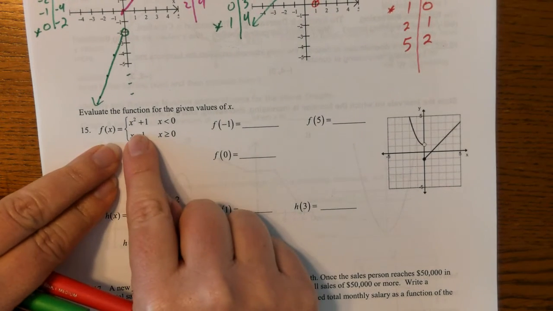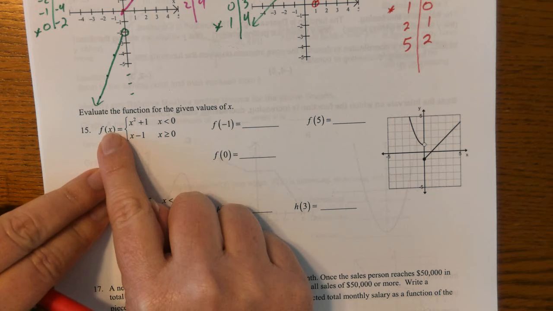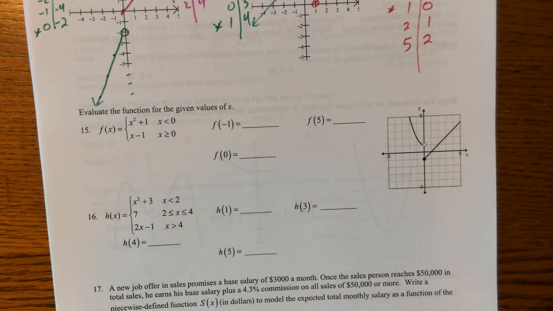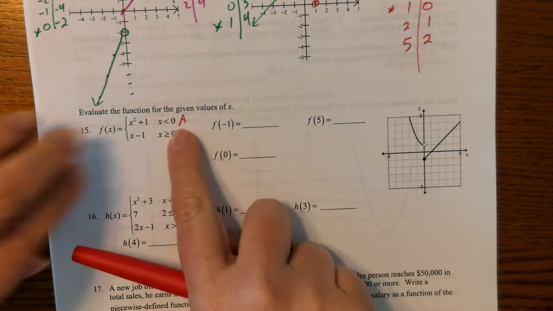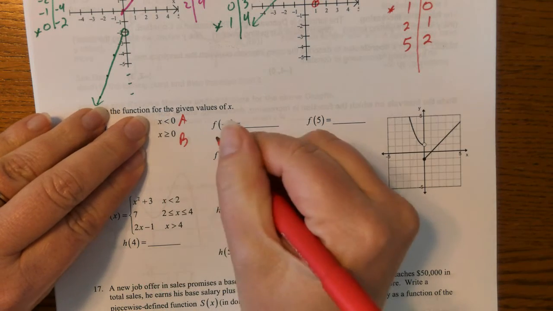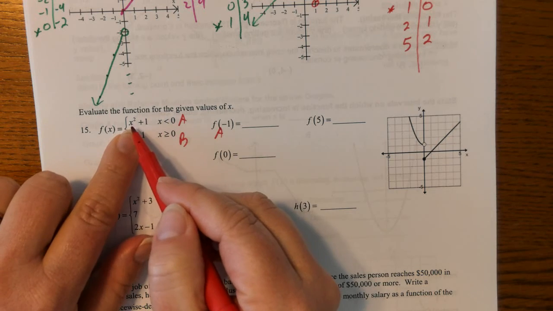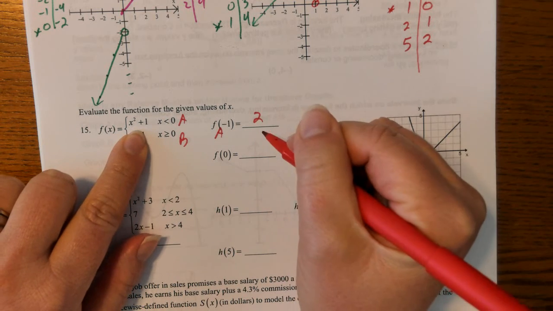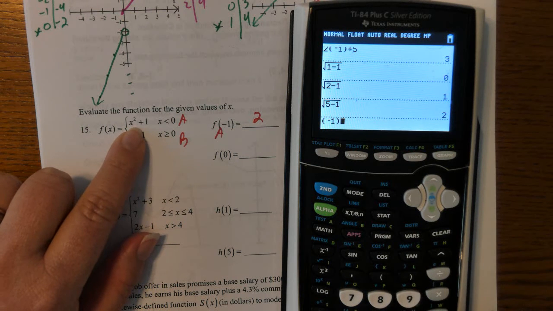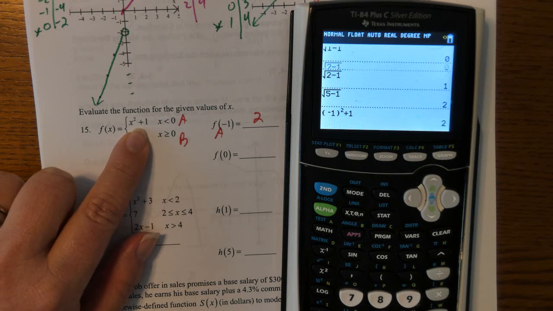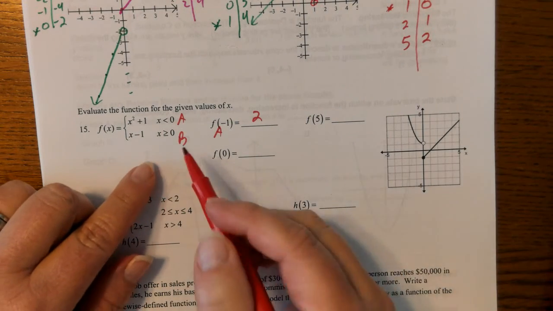Here's a function f of x. They want us to find f of negative 1. So we're going to plug negative 1 into the f of x function, but which part? Are we going to use part A or part B? Well, negative 1 is less than 0, so we're going to use part A for that. And we plug in negative 1 squared is 1, plus 1 is 2. Okay? So basically I'm plugging in negative 1 for x, negative 1 squared, plus 1, that works out to be 2.